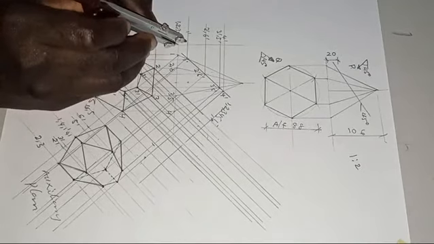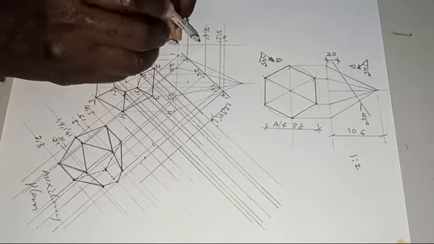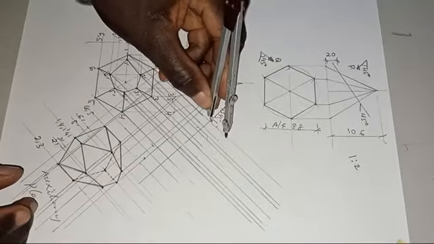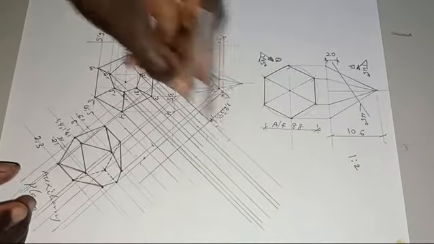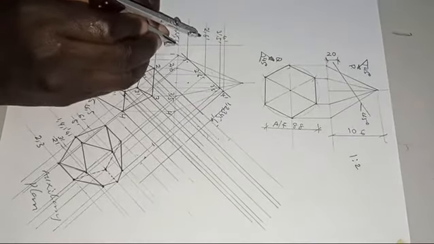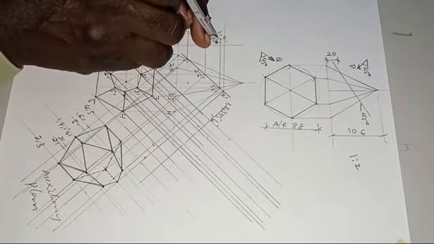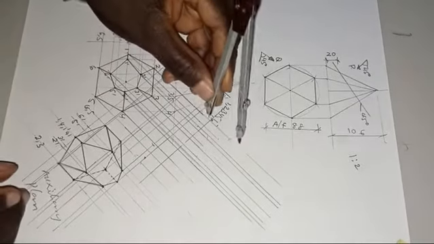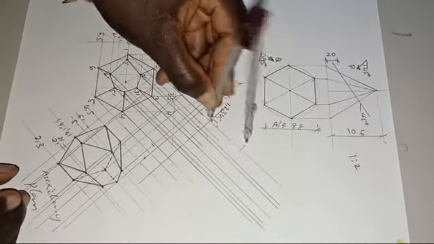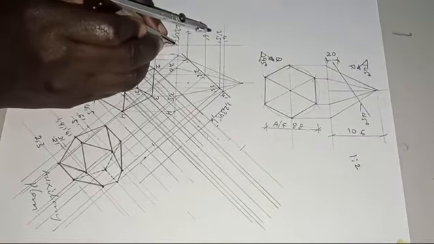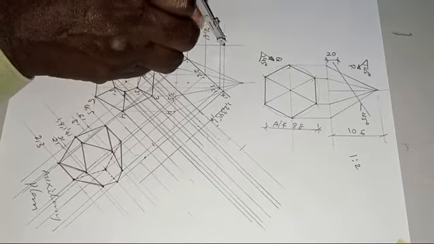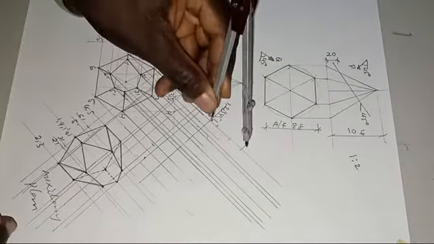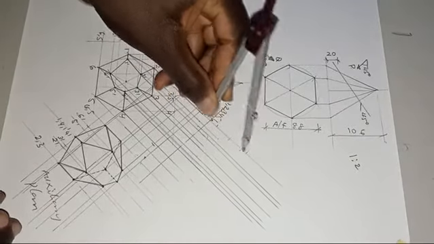Take it from there to the next one, 2 prime and 6 prime, like this. Take it to the next one, that is 3 prime and 5 prime, like that. And the final one, which is 4 prime. Take it to 4 prime here, like this.